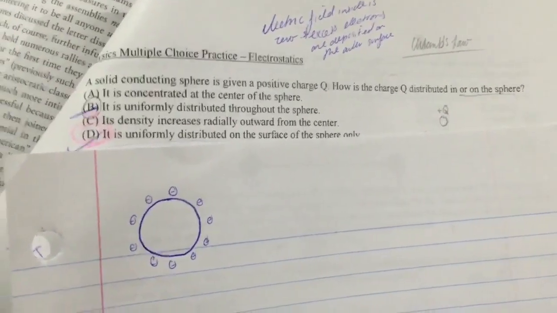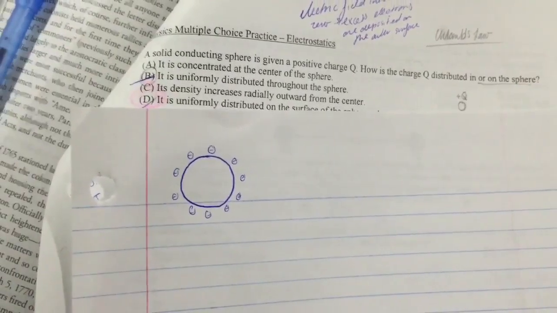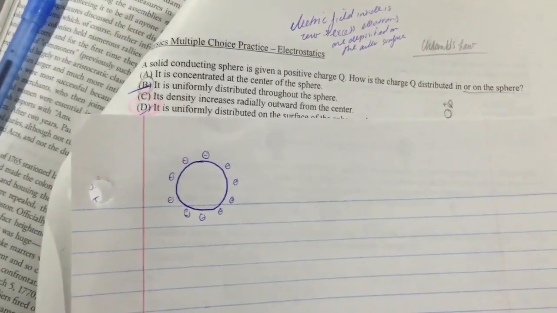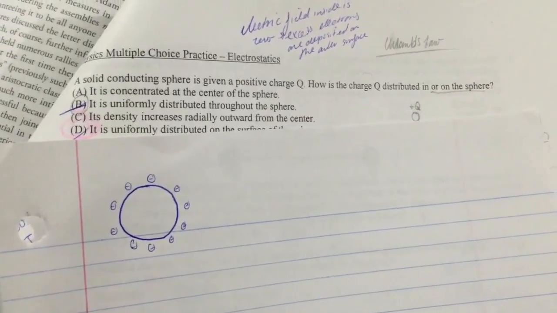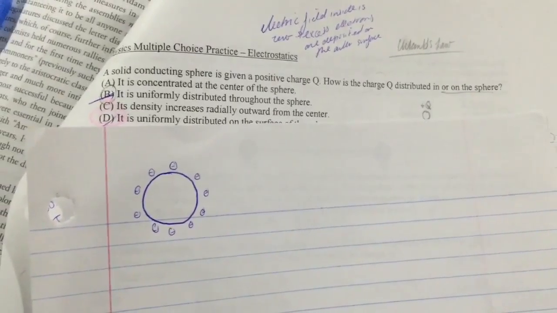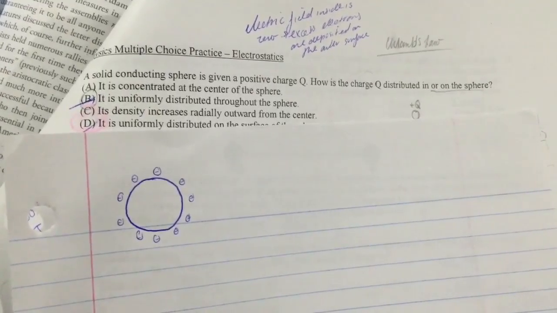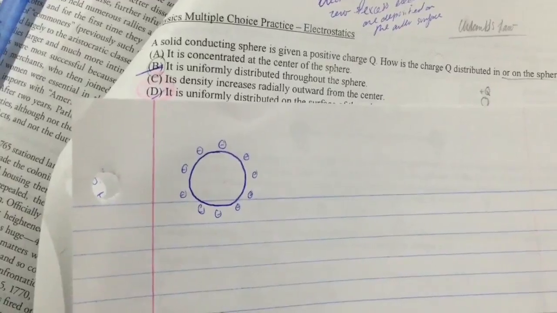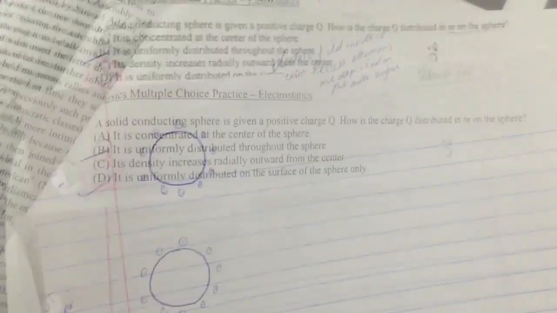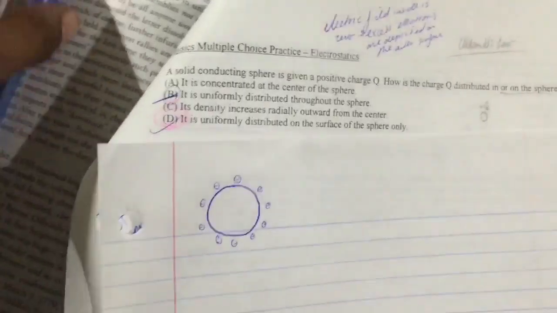That's because there would be field lines that begin or end on excess charges, but there would be no electrostatic field within the body of the conductor, since there's no excess charge inside of it. Therefore, it's uniformly distributed on the surface of the sphere.